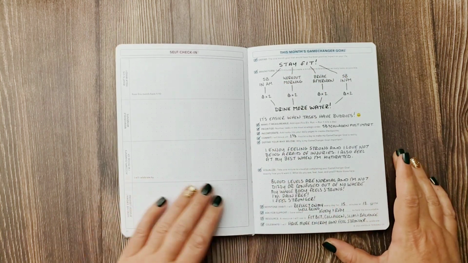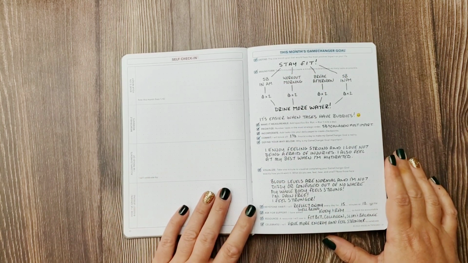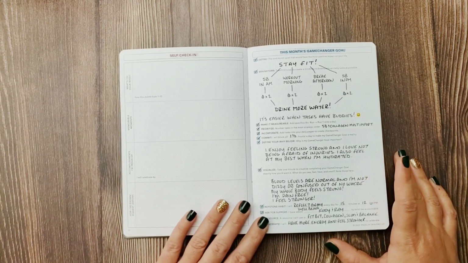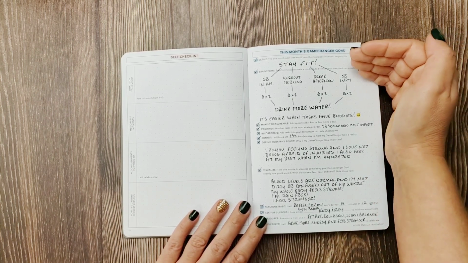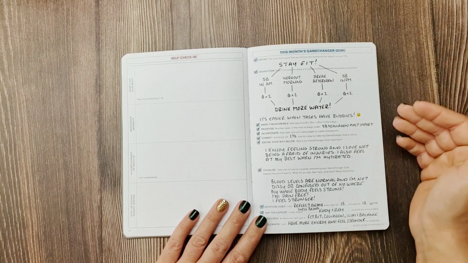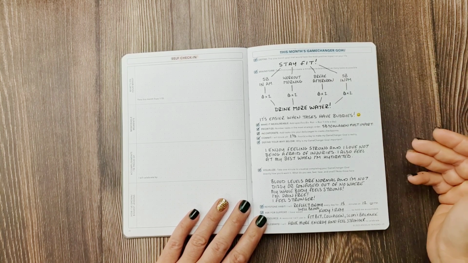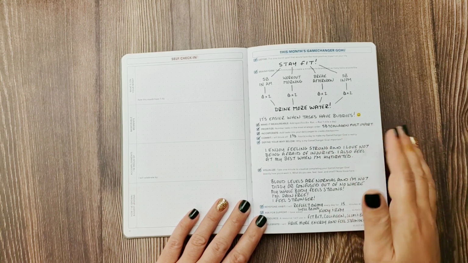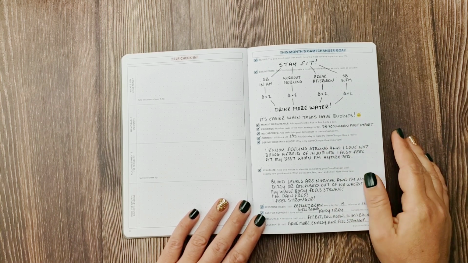Can't wait to put the chapters in this. And so, again, I defined it, okay? My main game changer goal is literally to stay fit. That is it, okay? That's as complicated as it gets.